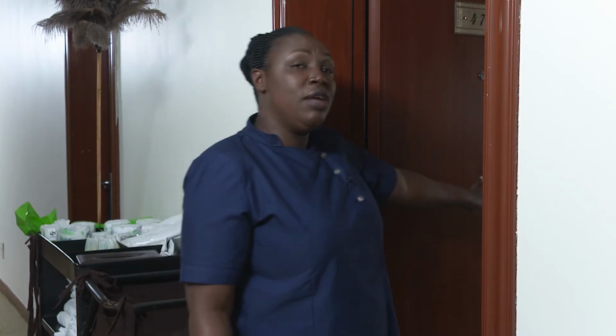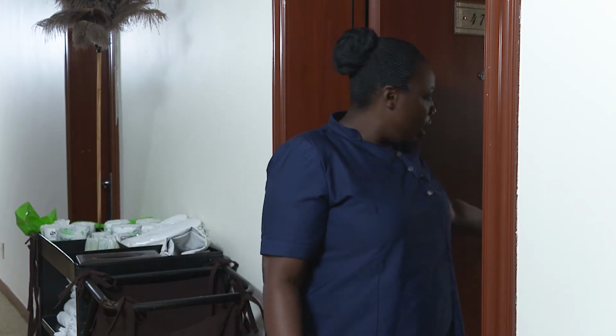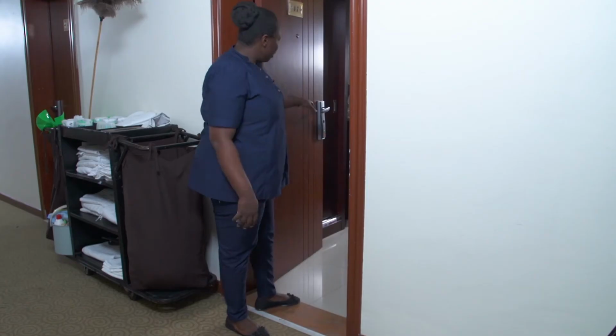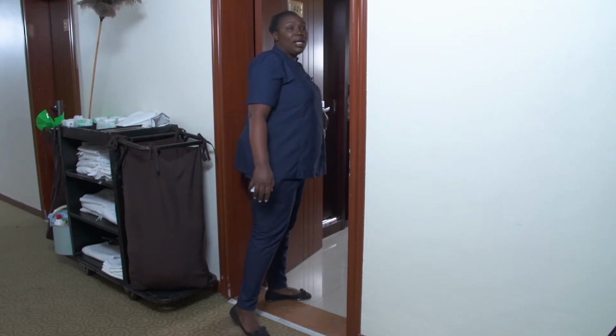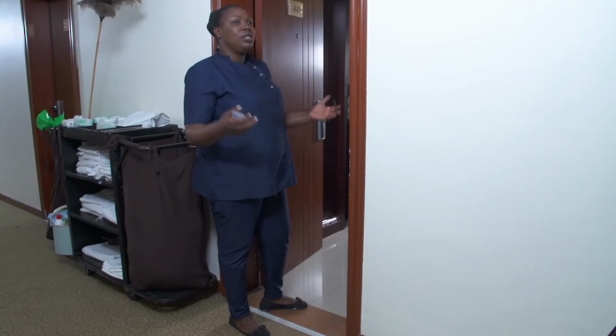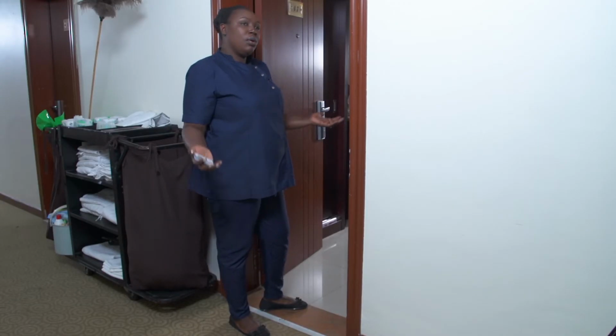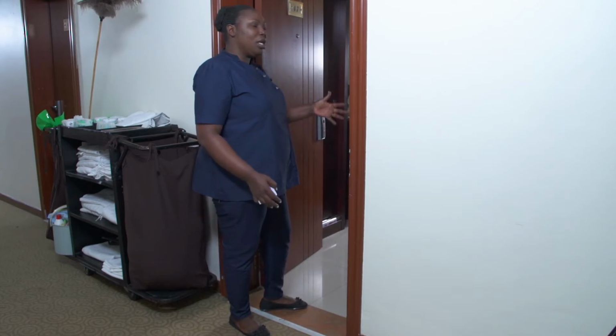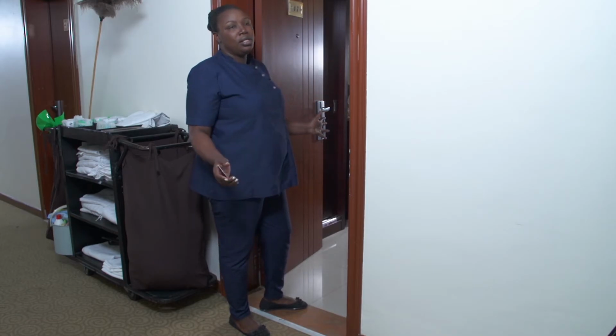When you open the door, you are going to clean the room. You don't have to close the door. You need to leave your door open. You can use a door stopper, but our doors here have a magnetic door stopper. But in other hotels, you can find the normal door stopper, which can be in stick form or some other type of door stopper.